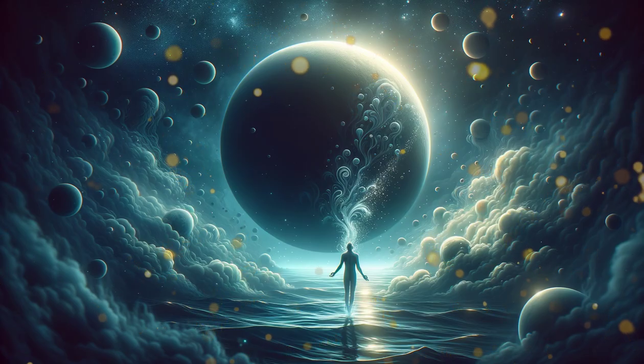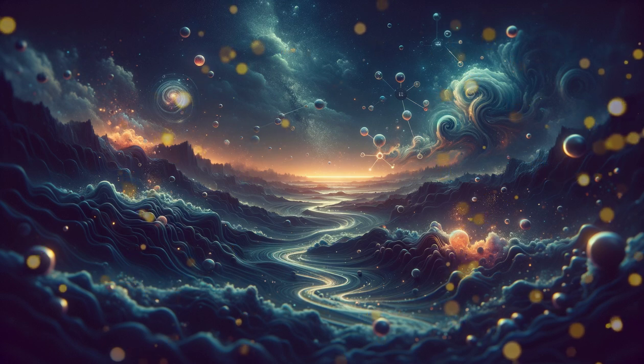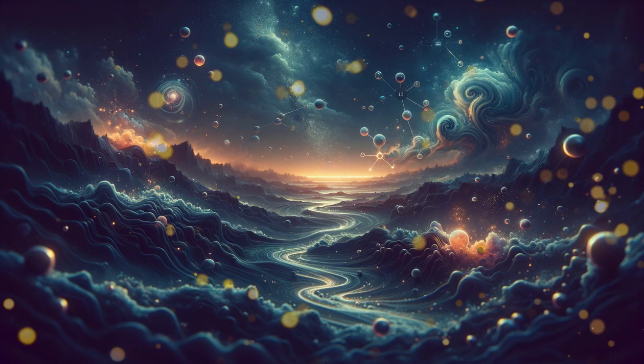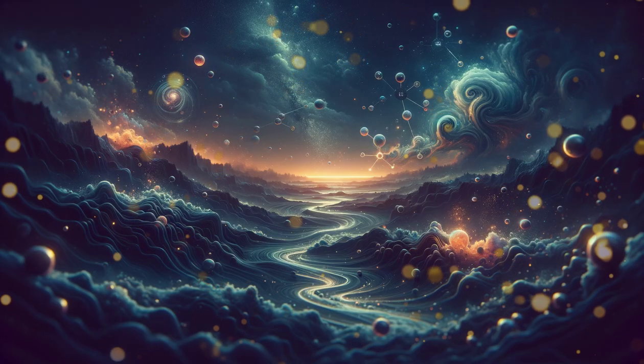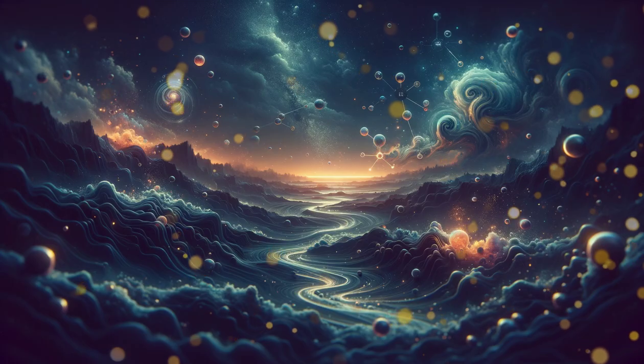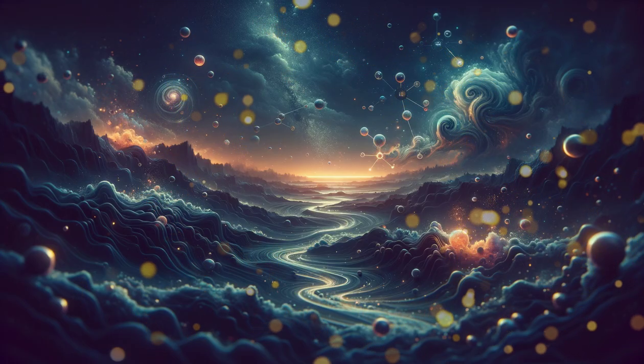Think of the oceans, rivers, and lakes as vast reservoirs of energy, absorbing and storing heat from the sun. This ability to hold warmth is not just a coincidence. It is a consequence of water's unique properties, which allow it to moderate temperature fluctuations across the globe.